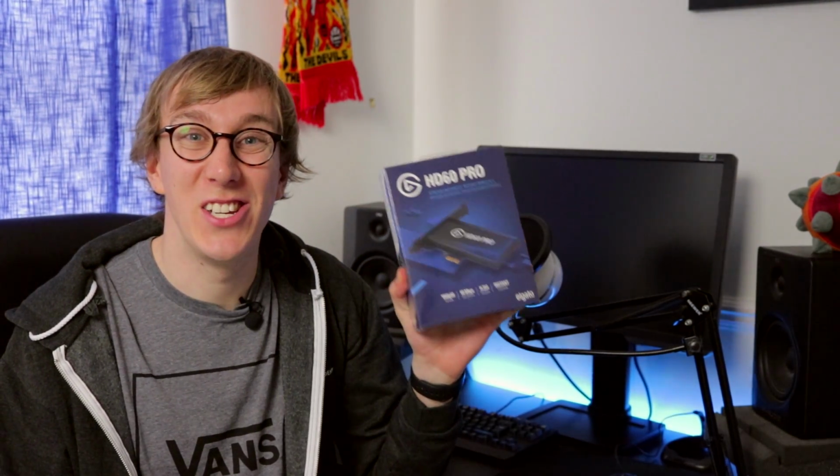The card that we are going to be looking at and installing today is Elgato's HD60 Pro. Now this is a really commonly used capture card. It's an internal one, so it's going to fit directly into our desktop computer, into the motherboard. It's really popular, very critically acclaimed, and it's just had a massive drop in price actually because Elgato released its bigger brother, the 4K60 Pro.